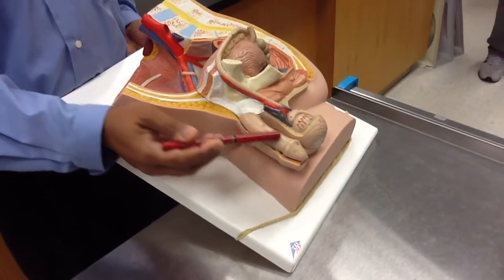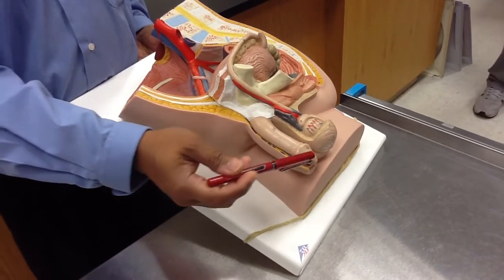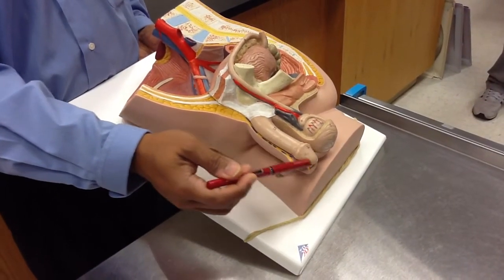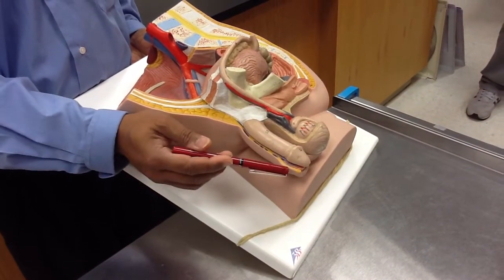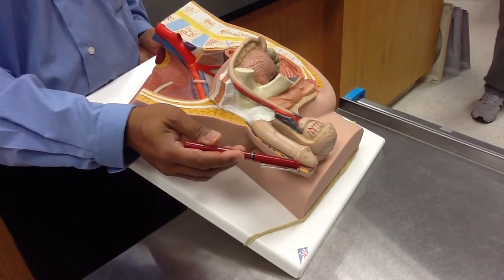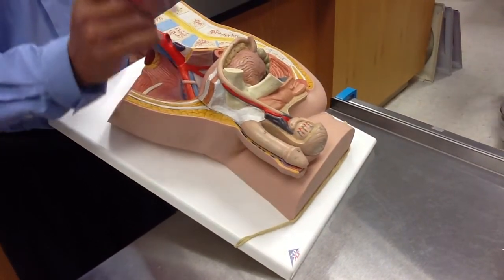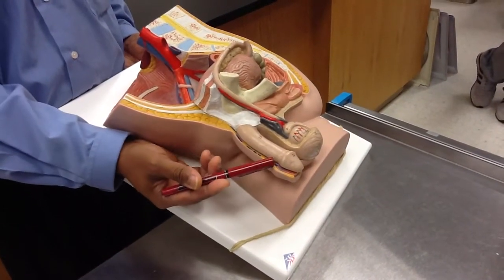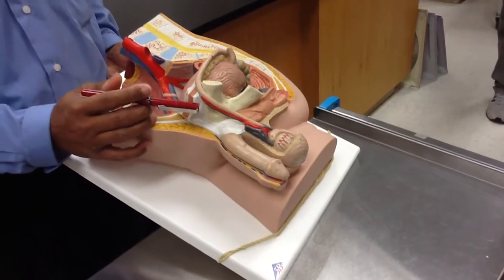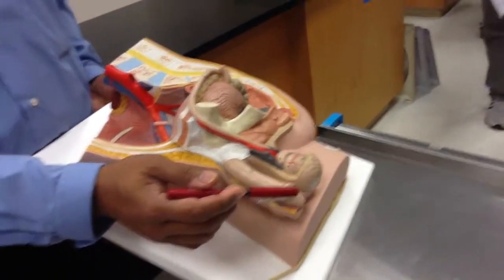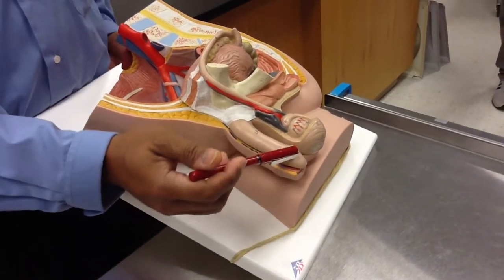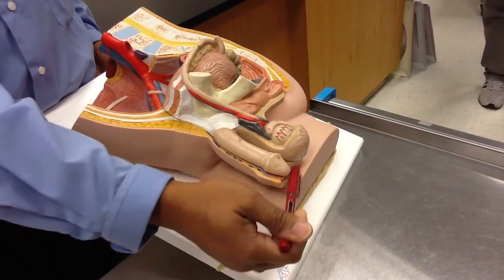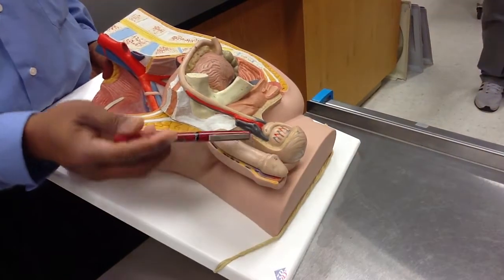So you have the penis. This is the shaft of the penis. This is the head of the penis, where you find the glans penis. All right, and normally this is covered by the prepuce. After circumcision, the prepuce would retract, exposing only the glans penis, the head of the penis. Okay, and then you have here the scrotum, or the scrotal sac.